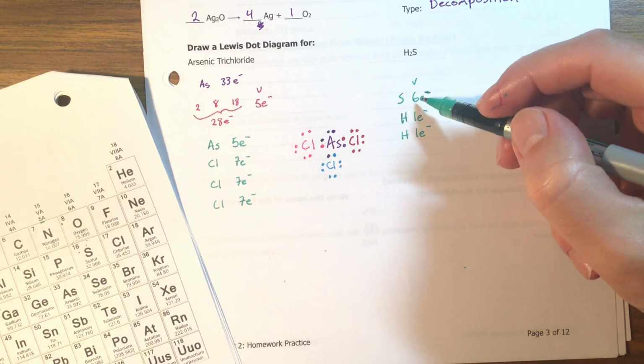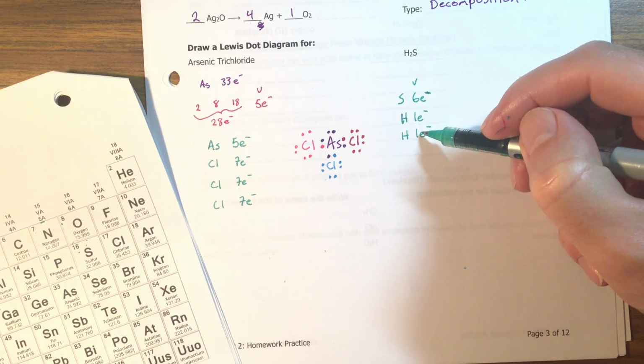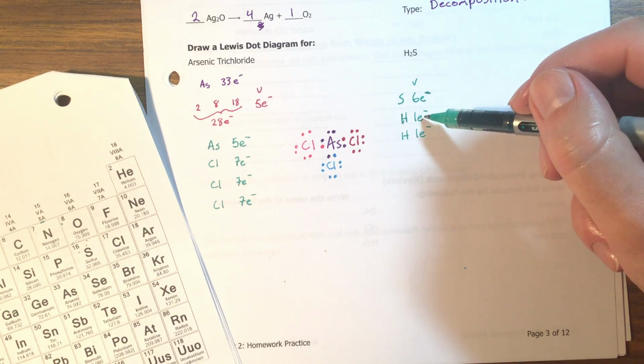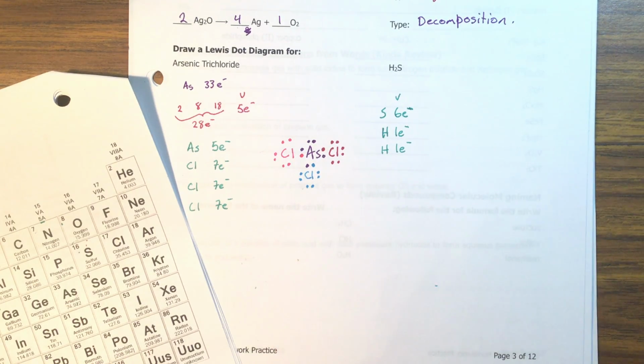So how are we going to fill up the sulfur? Well, it needs to borrow 2 more electrons. It's going to borrow 1 from this hydrogen and 1 from this hydrogen. This hydrogen wants 2 electrons in its valence shell. Where is it going to get that electron from? Well, the sulfur, of course. So let's put the sulfur in the middle.